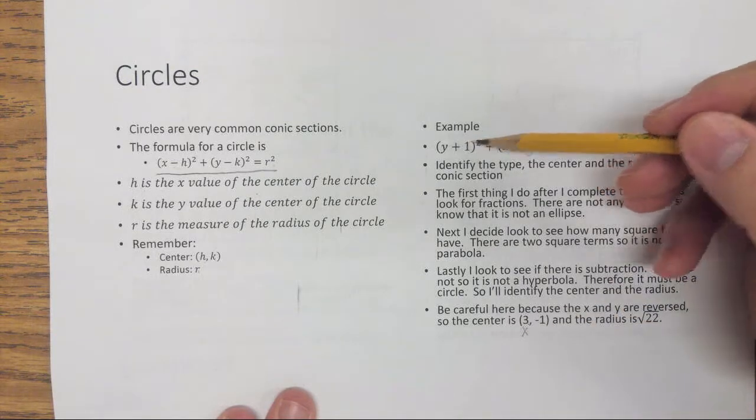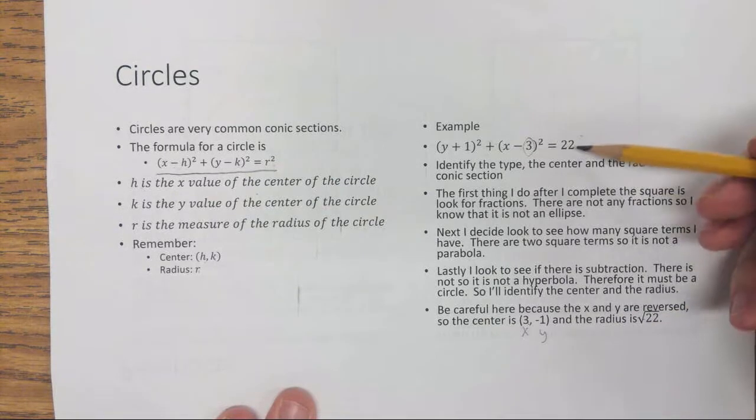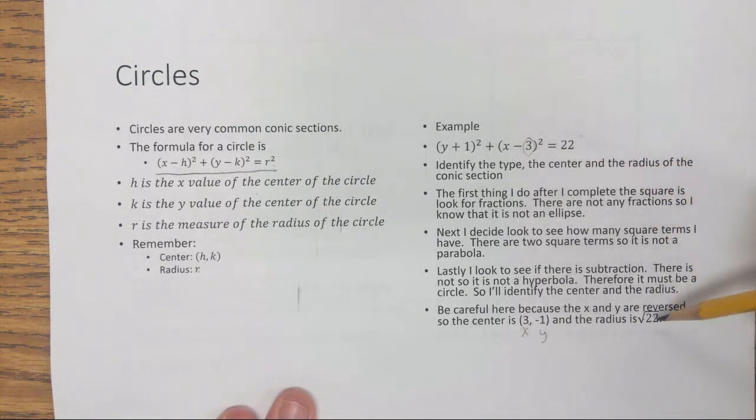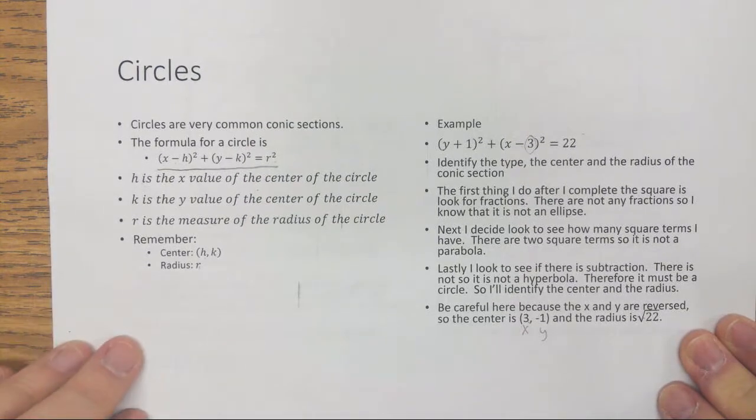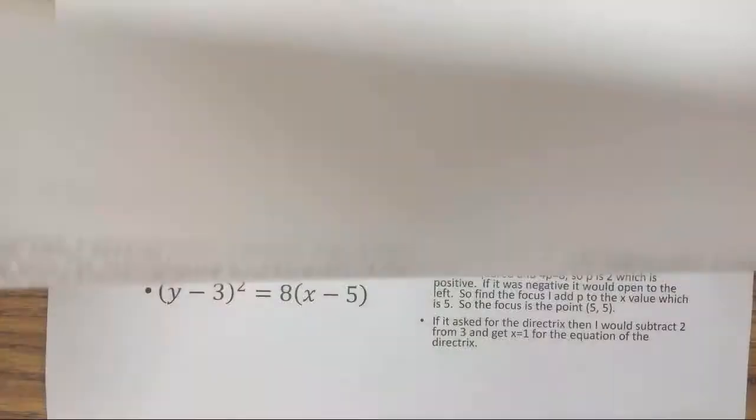My y value, remember, is opposite sign, so it's -1. And then I just take the square root of this number here, which is 22. So square root of 22, it doesn't simplify at all. So the radius is the square root of 22. Okay, so that is a quick rundown on how to do circles.